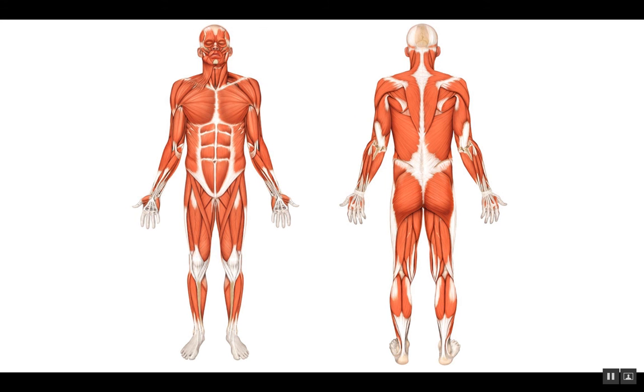This last slide is a summary, and I think we'll do this in a separate video. But this is going to summarize a lot of the actions at different joints. It might help us group muscles into antagonists and synergists. So this will be kind of a review of a lot of your major muscles, but we'll do that on a separate video.